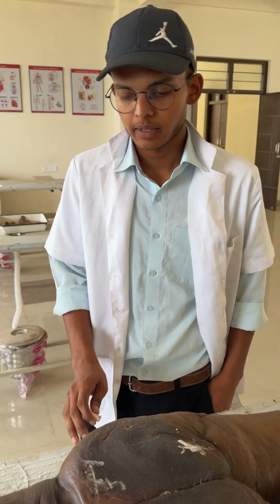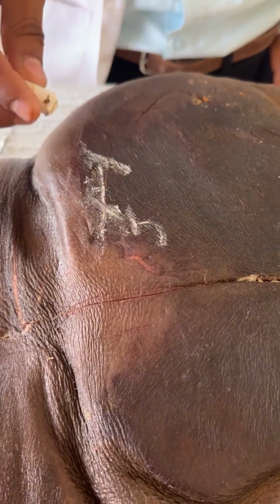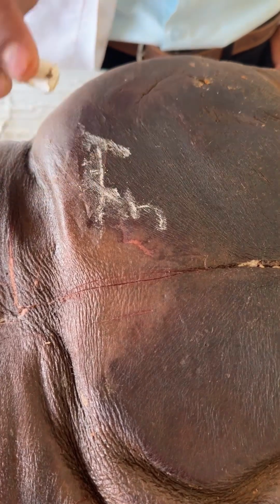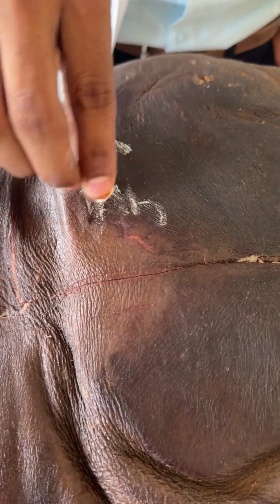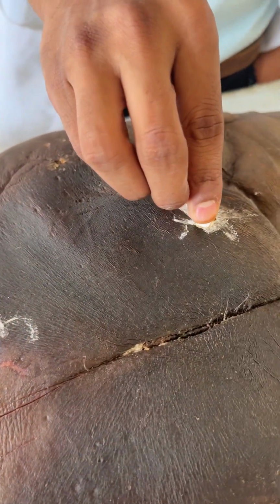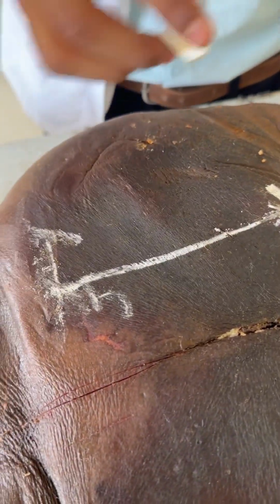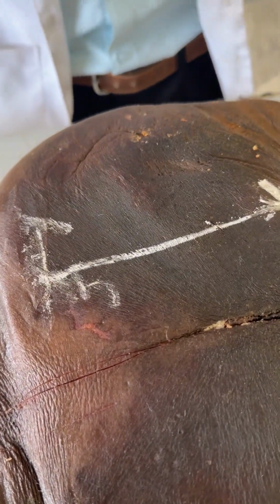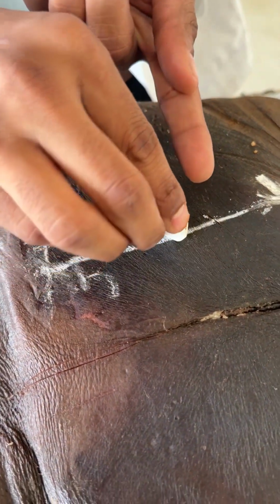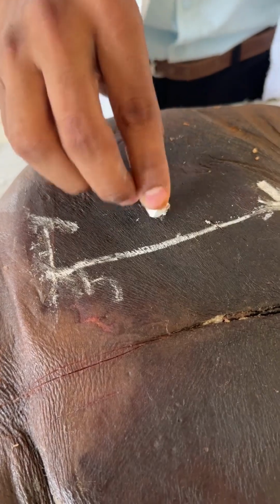For the surface marking of the sciatic nerve, we have to draw 3 points. First point is a line drawn vertically from the posterior superior iliac spine. Roughly, this is the PSIS, posterior superior iliac spine. From this is the ischial tuberosity, a vertical line drawn here, and 2.5 centimeters, around 1 inch from the midpoint, approximately here. This is the first point.